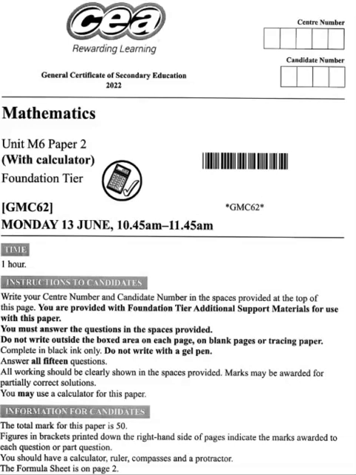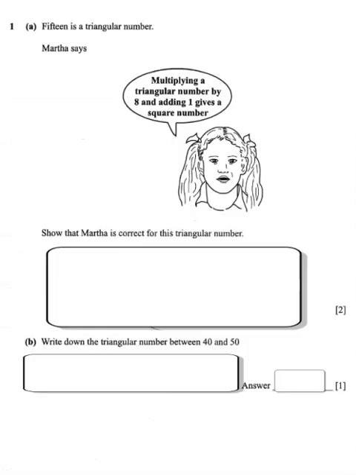This video is for M6 Paper 2, June 2022. Question 1 says 15 is a triangular number.